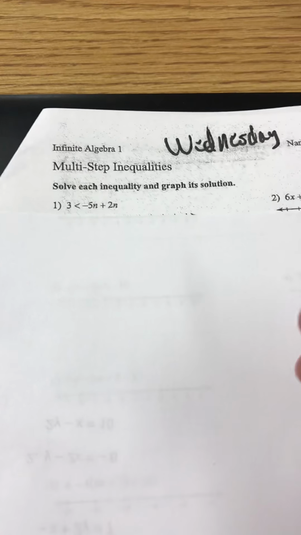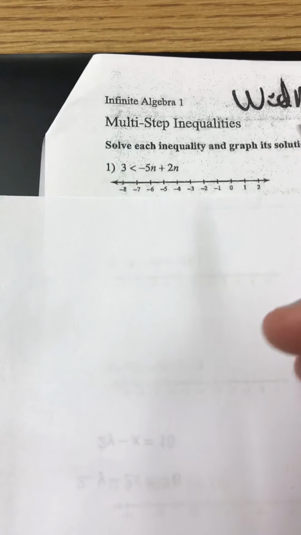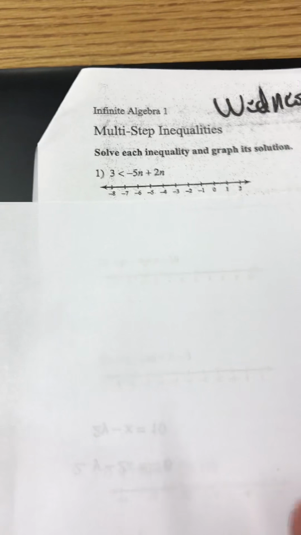So today we are working on inequalities, specifically trying to solve for the variable and then graphing it on a number line. All right, so the first problem we can do together, and they're all exactly the same. So what you need to do, first figure out what your variable is. So our variable is n right here.